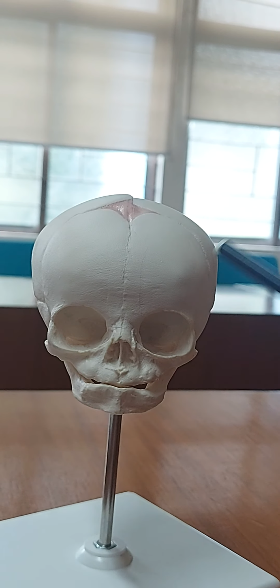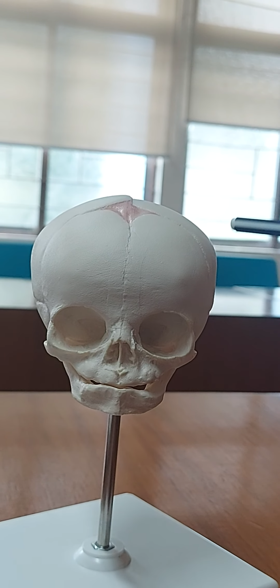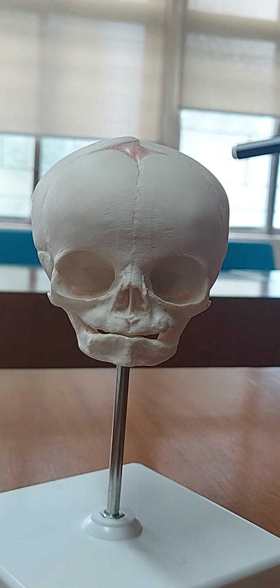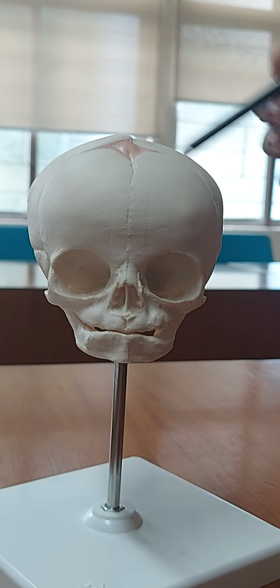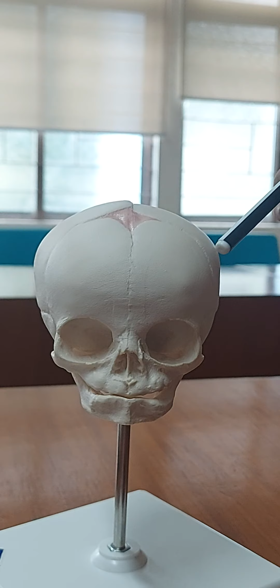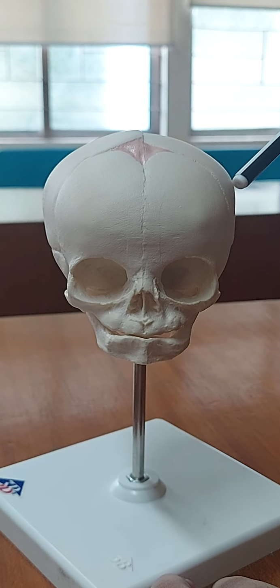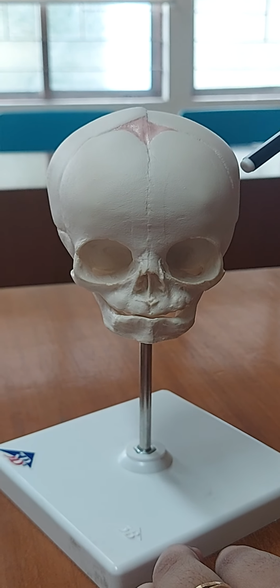Firstly, the biparietal diameter. Biparietal diameter extends between the two parietal eminences. So this is the biparietal diameter. This measures 9.5 centimeter. Next comes the super subparietal diameter.